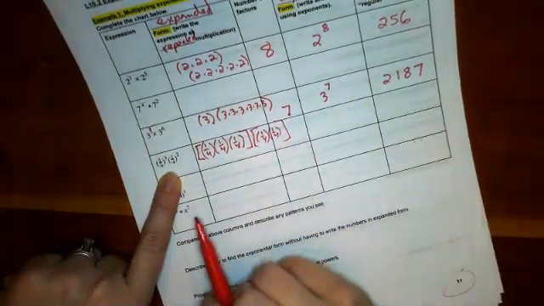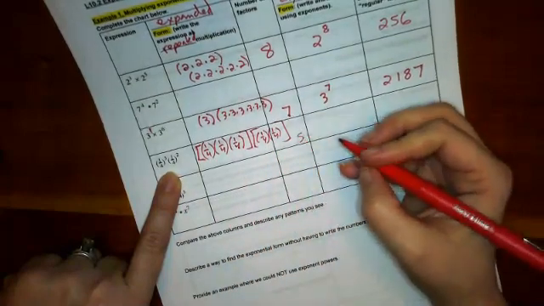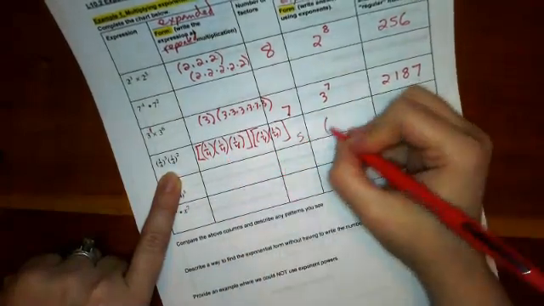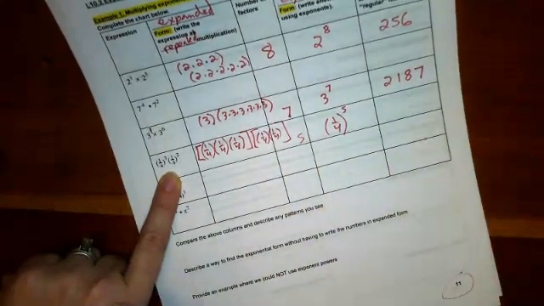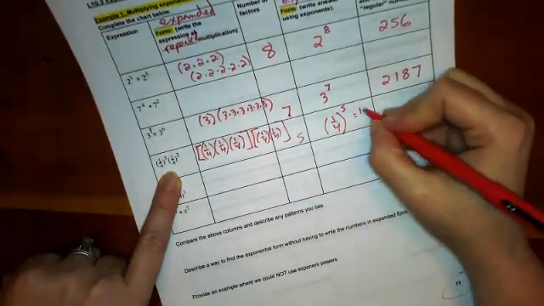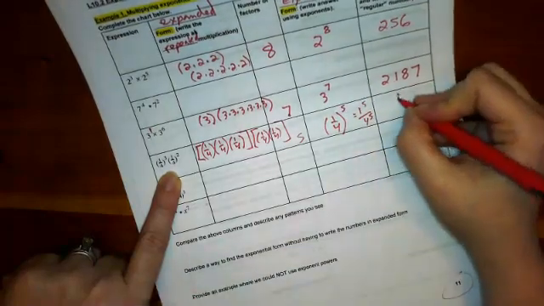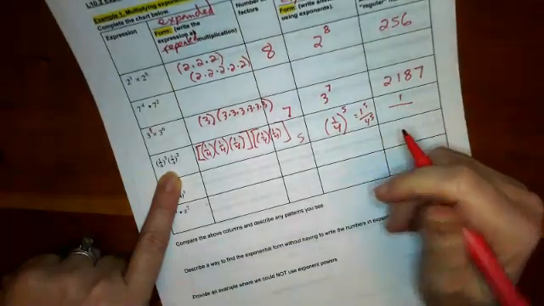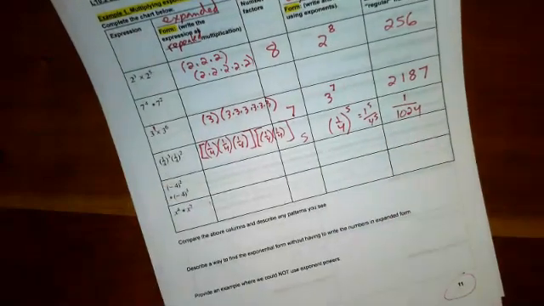How many 1/4s do we have? 1, 2, 3, 4, 5. We have 5 of them. So my base is 1/4, in parentheses because it's a fraction, raised to the 5th power. That's the same as 1 to the 5th over 4 to the 5th, which gives you 1 over, let's see, what's 4 to the 5th? 1024. And there you have it.